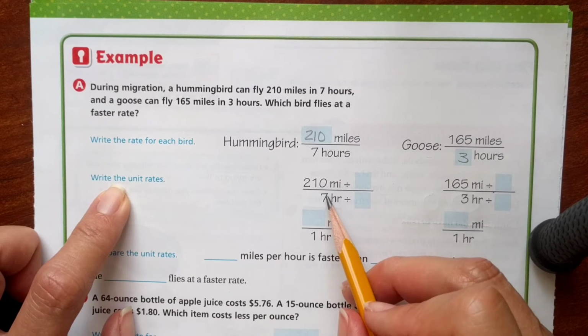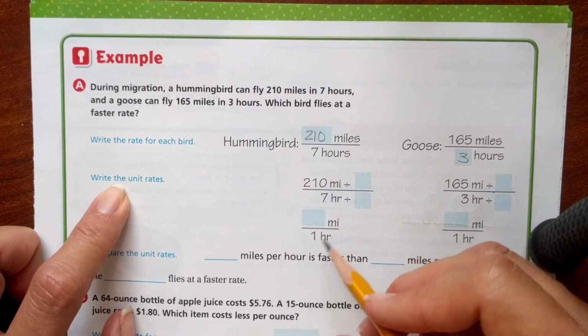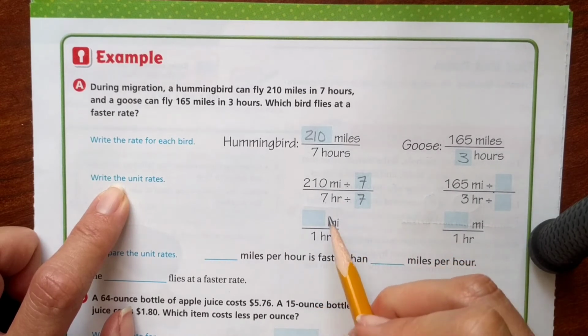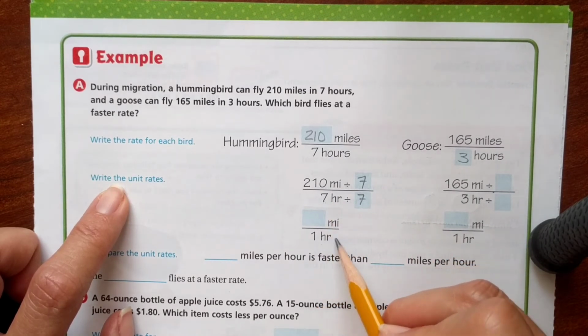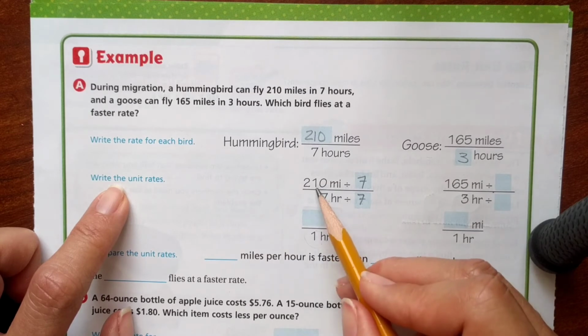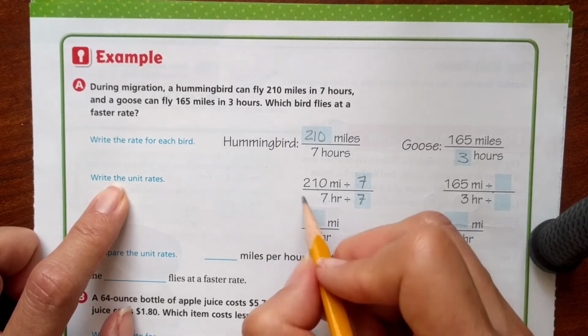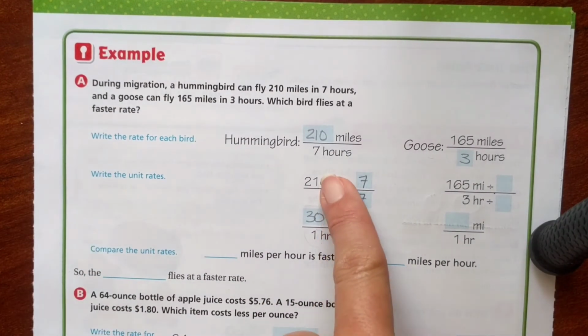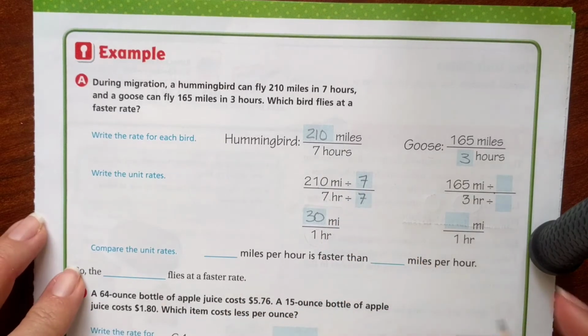Write the unit rate. So I have to divide by the denominator. So 7 over 7. That gives us a 1 in our denominator. 7 divided by 7 is 1. 210 divided by 7 is 30, because that's the same as 21 divided by 7, and then you just tack a 0 on the end.